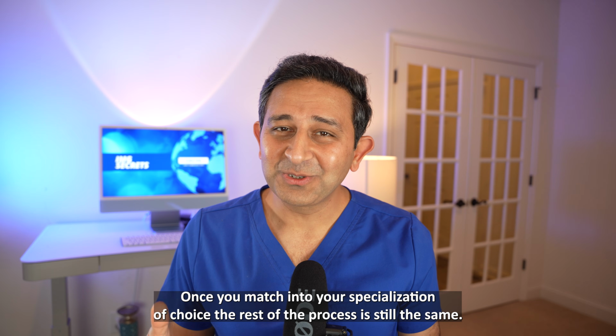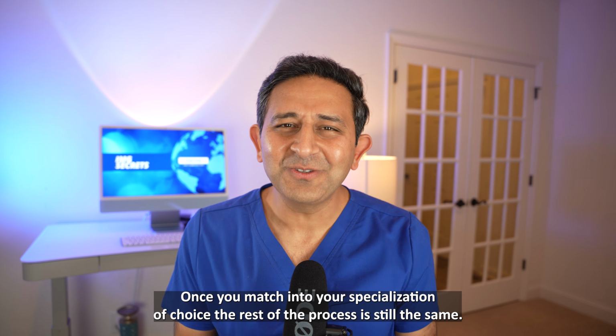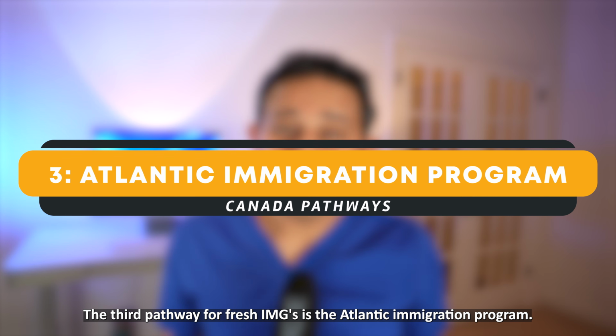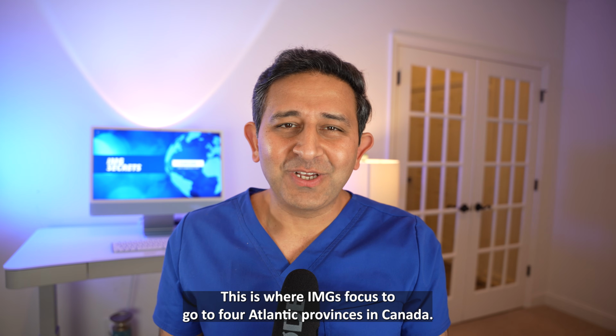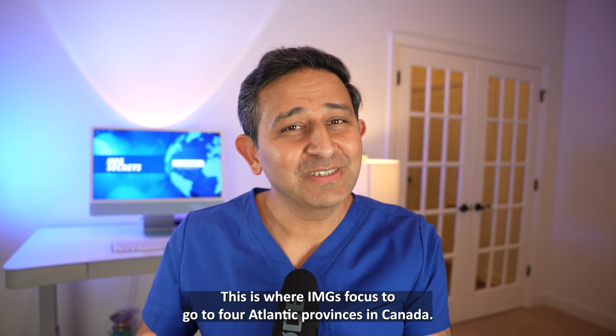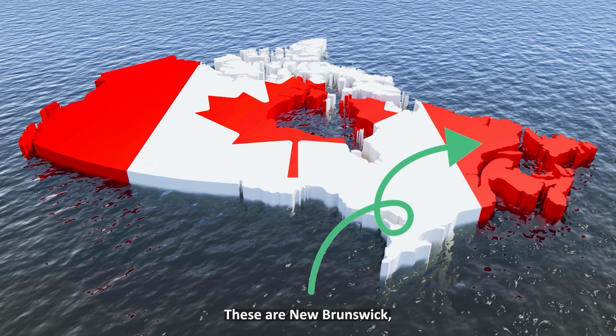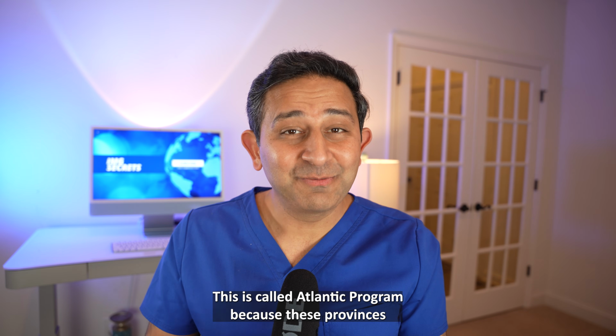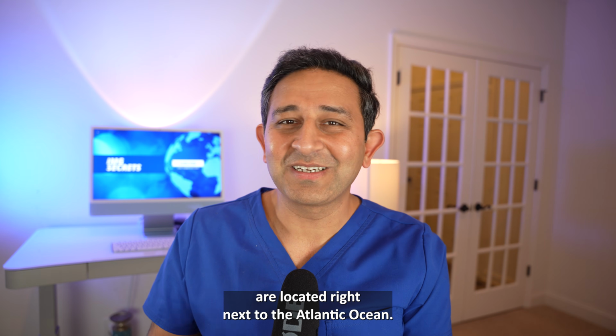Once you match into your specialization of choice, the rest of the process is still the same. The third pathway for fresh IMGs is the Atlantic Immigration Program. This is for IMGs who are focused to go to 4 Atlantic provinces in Canada. These are New Brunswick, Newfoundland and Labrador, Prince Edward Island and Nova Scotia. This is called Atlantic Program because these provinces are located right next to the Atlantic Ocean.